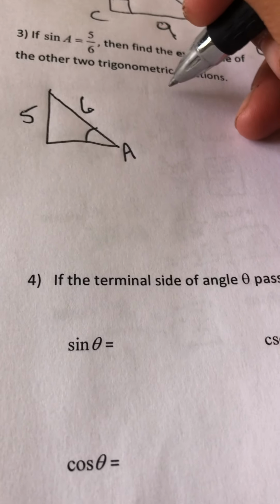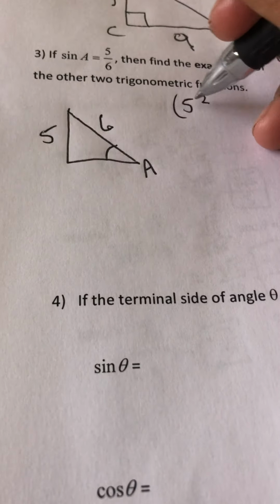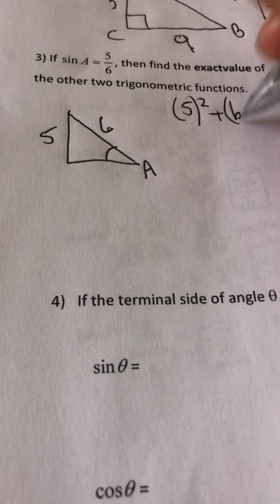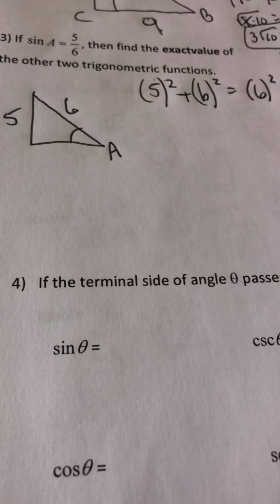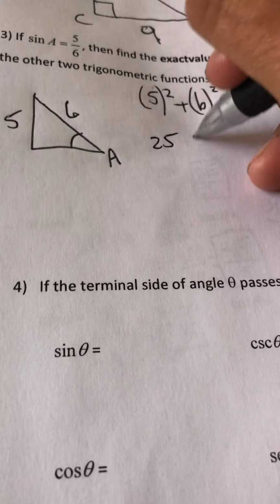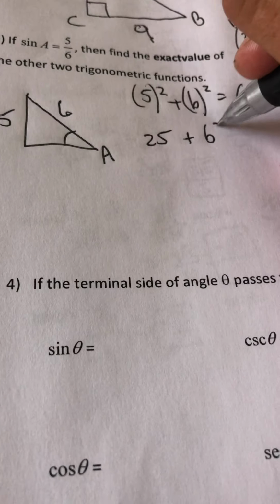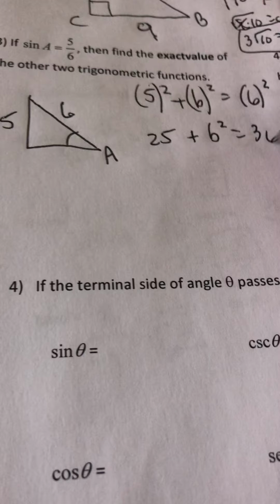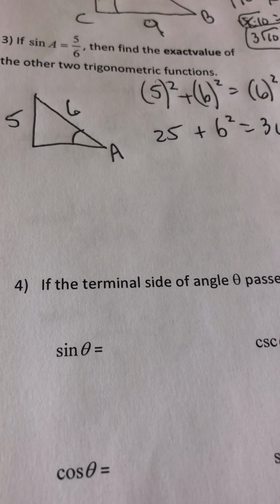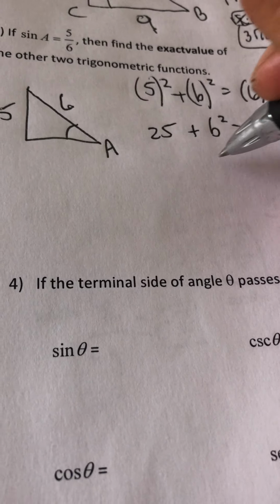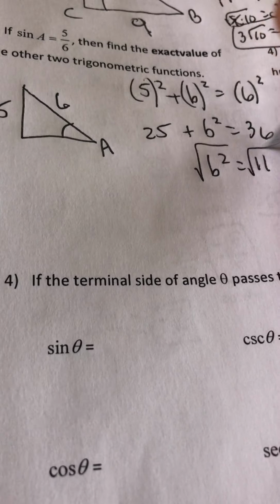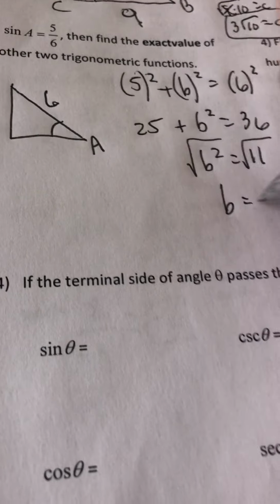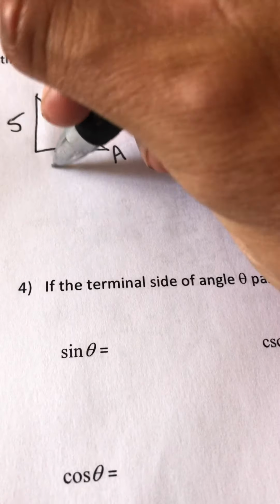So we have 5 squared plus b squared is equal to 6 squared. So we have 25 plus b squared is equal to 36. We then subtract 25 from 36 to get 11. Take the square root, and we get b is equal to the square root of 11.